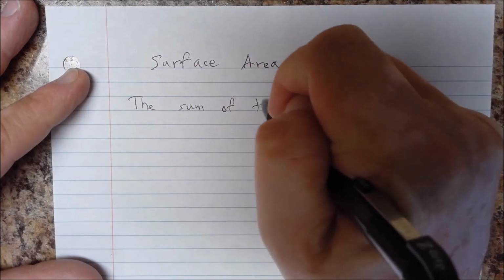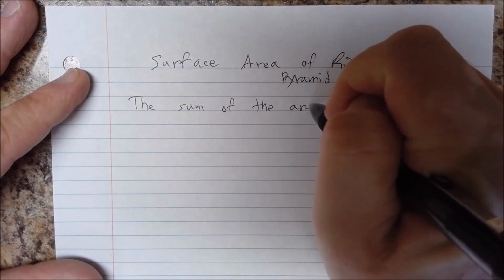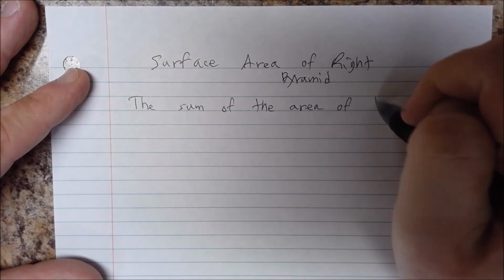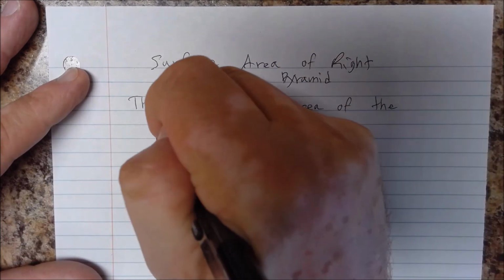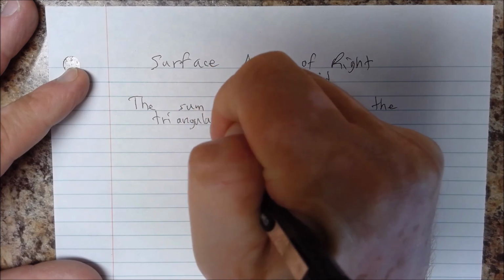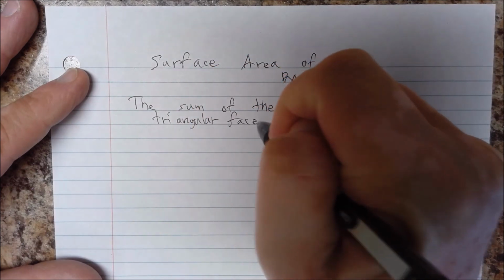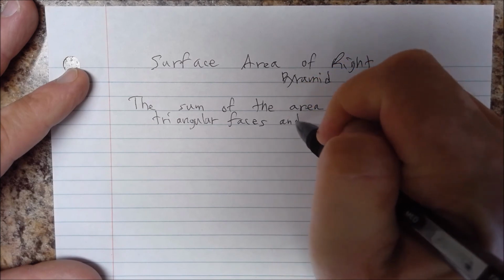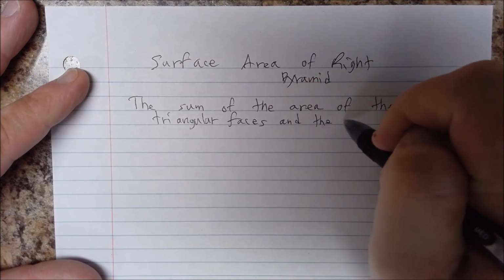The sum of the area of the triangular faces and the base.